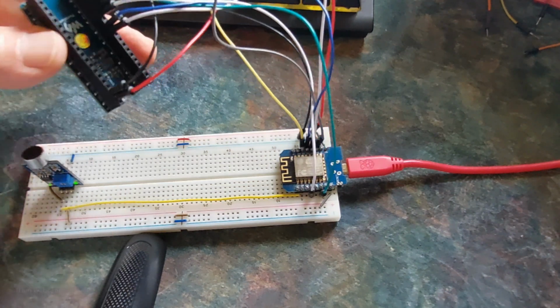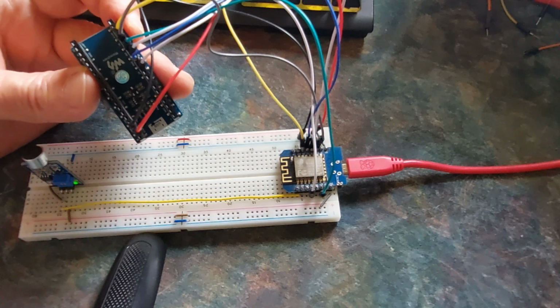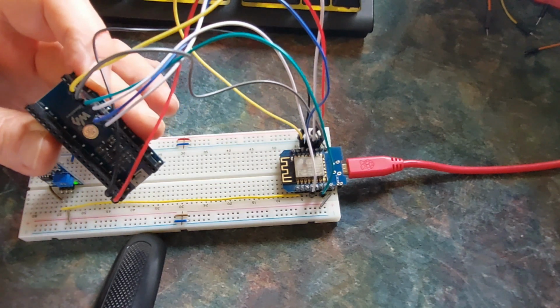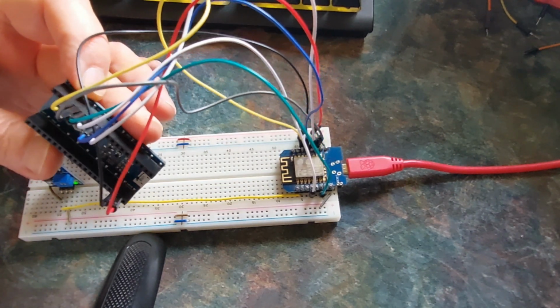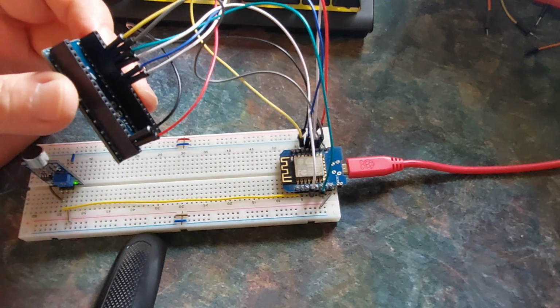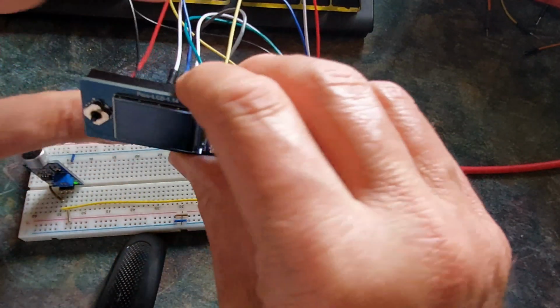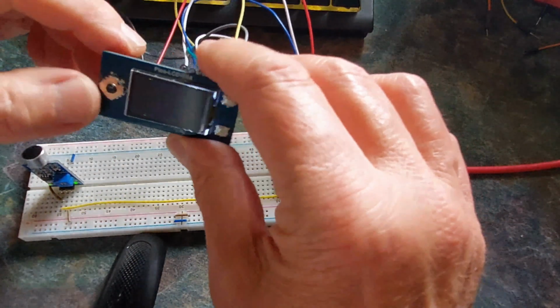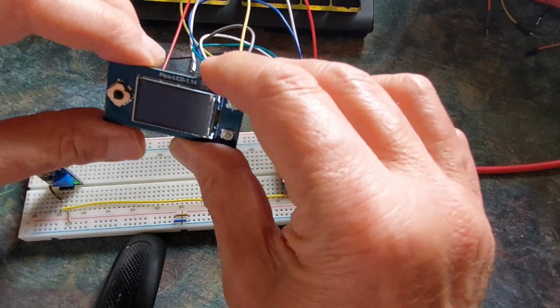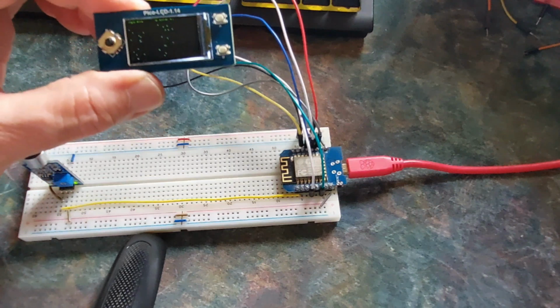You can see how it is connected. It has a joystick and up and down buttons, but I'm not using them.